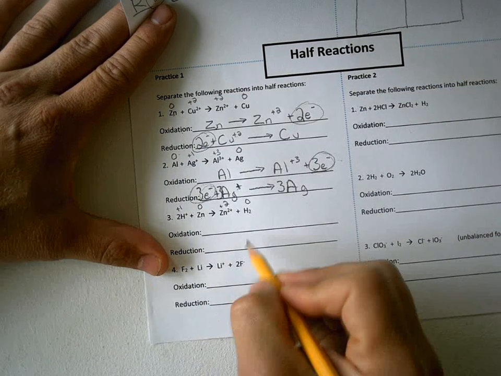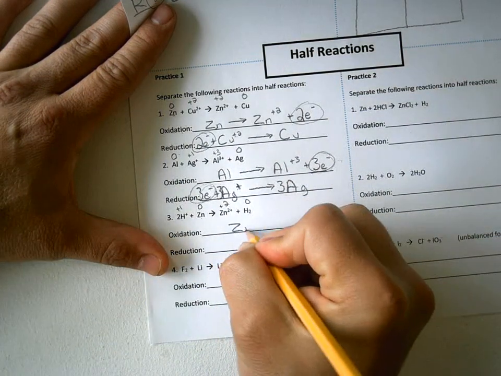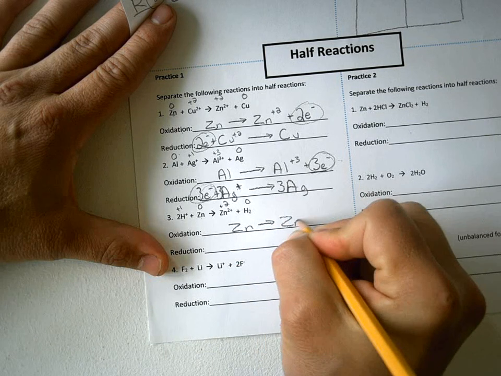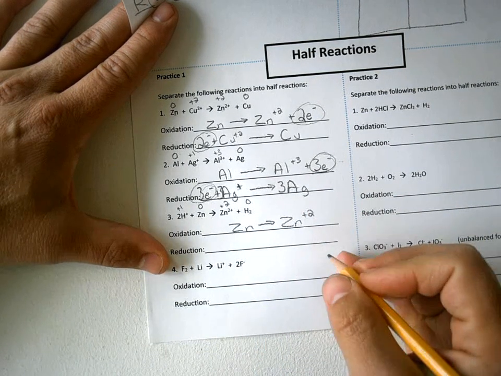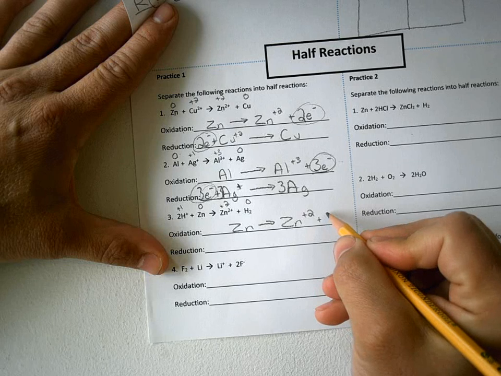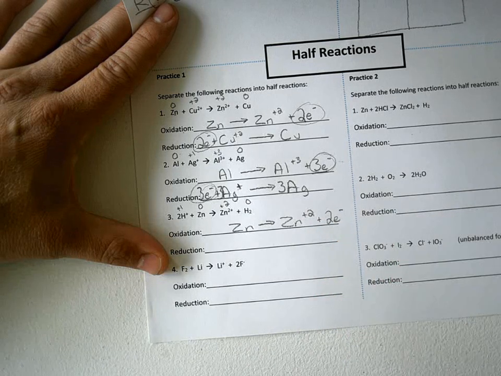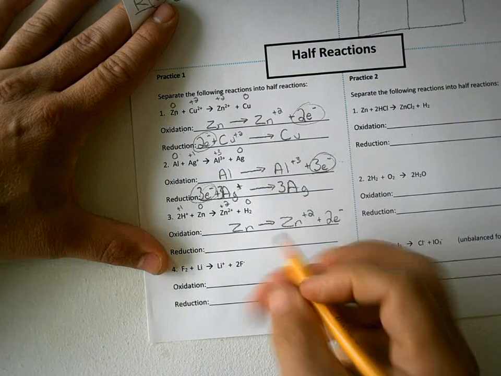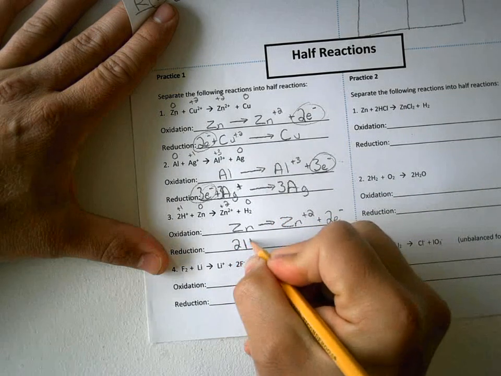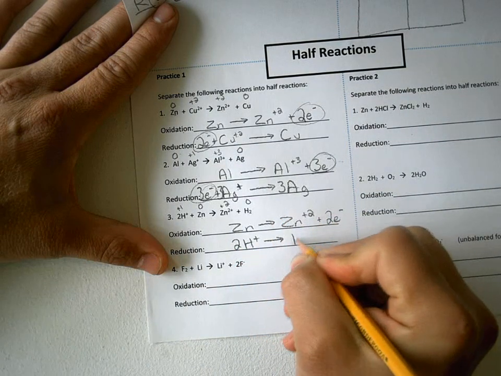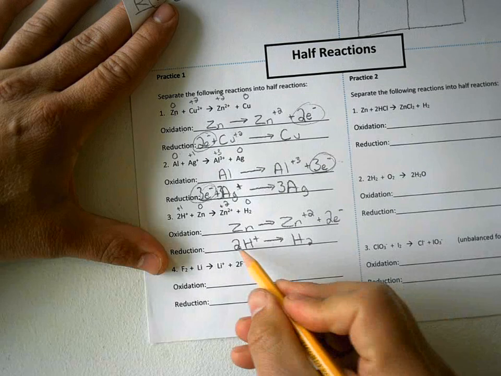Okay, so what's going up? My zinc's going up. Zn turning into Zn+2. That means I would have 2 electrons found over here. And I have 2 H+ going down to form an H2. You know, I have 2 H's and I have 2 H's.